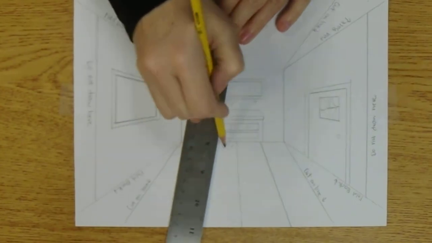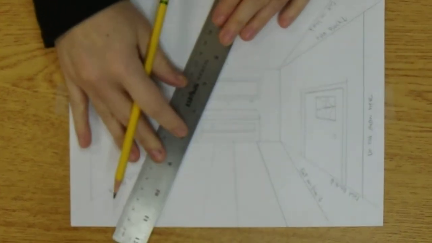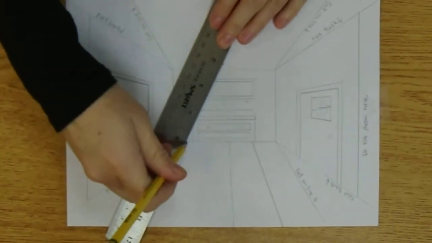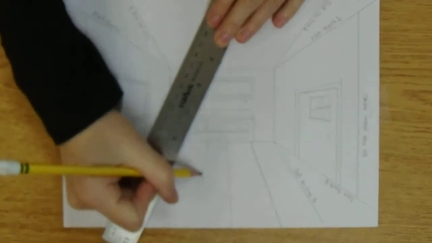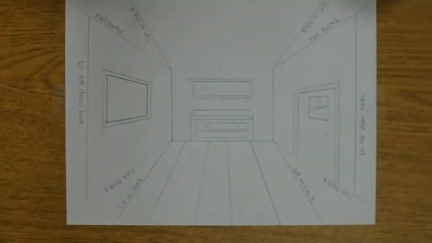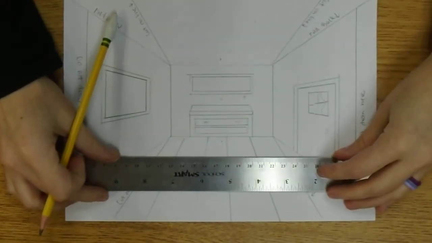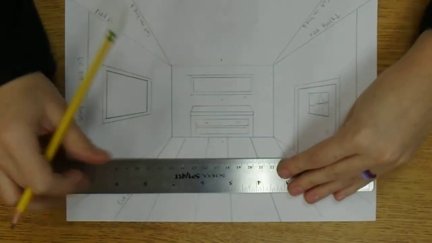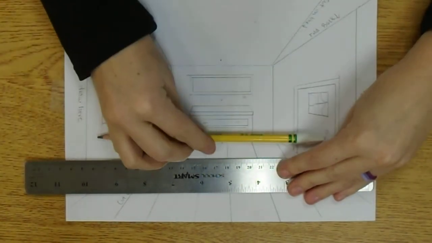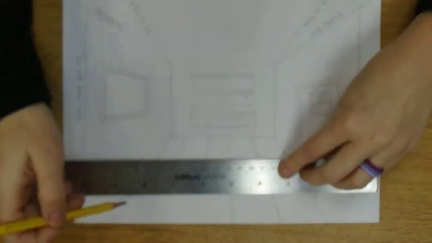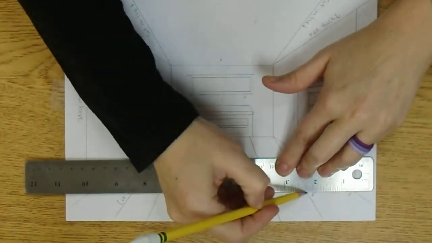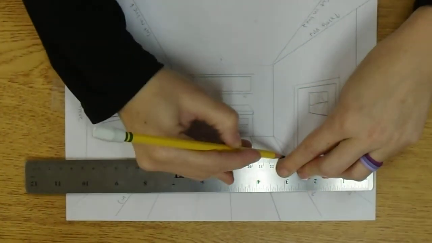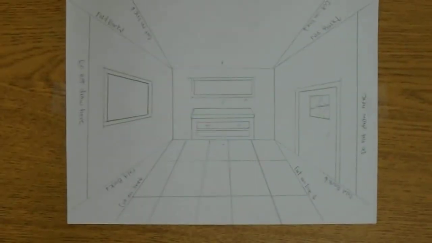Keep my ruler and my vanishing point on the ceiling. Draw the diagonal converging line all the way to the bottom of the paper. Now I go parallel. So you could just use both sides of the ruler. Make sure the ruler is parallel to the bottom edge of the room. And I could draw on one side of the ruler and the other side of the ruler. And now I've got tile.